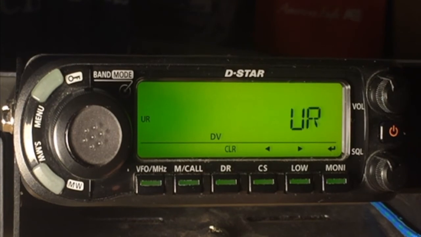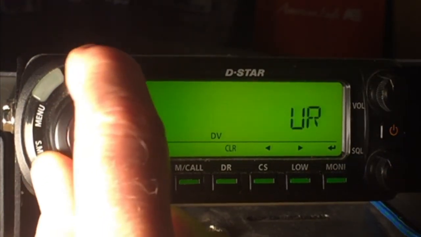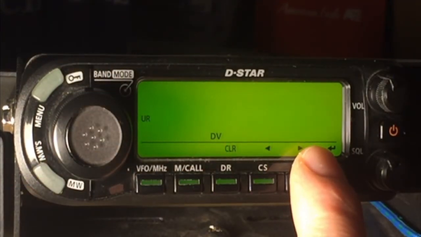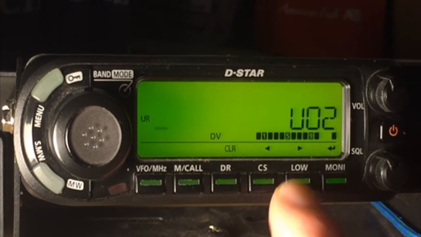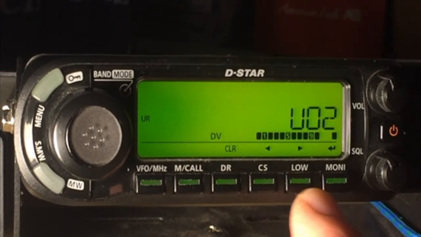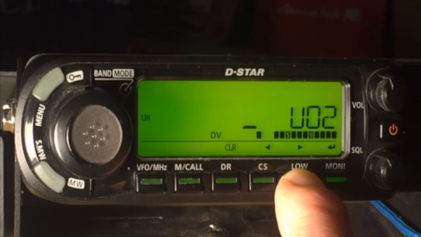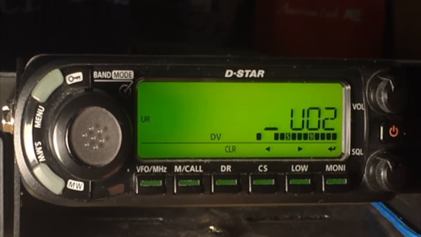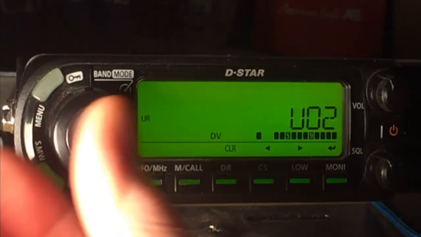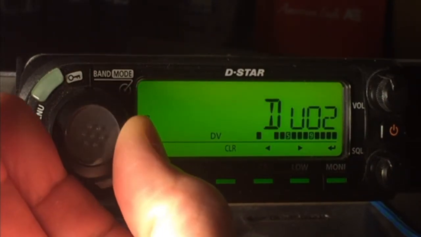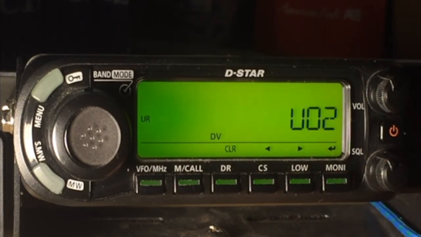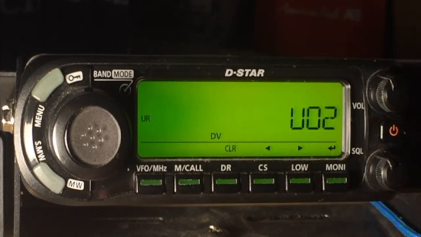This time let's dial clockwise to the next available UR channel number, U02. Tap low. Again, tap low repeatedly or hold down to go to that last 8th position and dial to the letter E. Tap MONI. The display beeps twice. Tap Menu to exit.